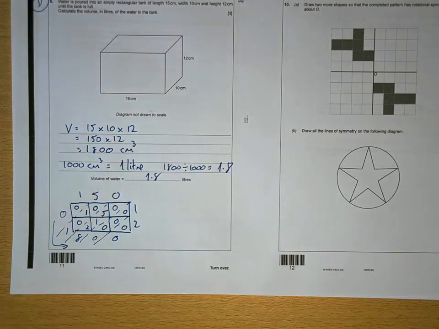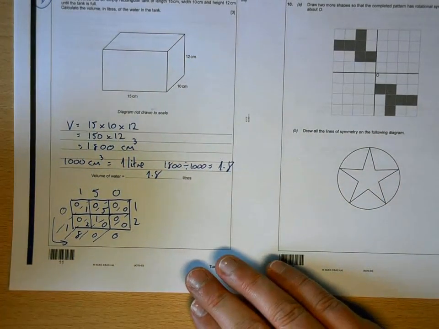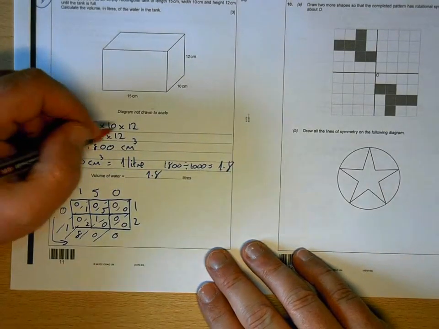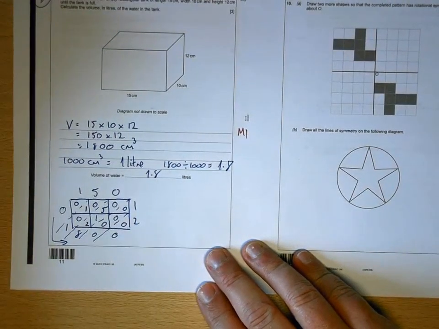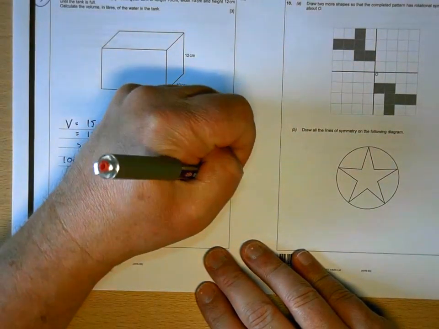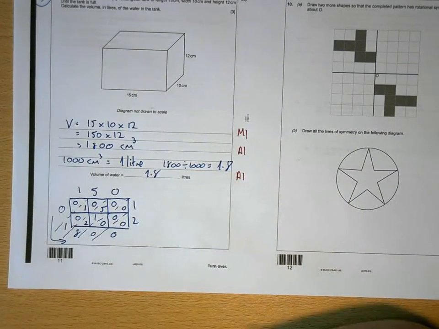So marks for that question are 1 mark for the method of multiplying the 3 values together, 1 mark for getting 1800, and then 1 mark for turning that into litres by dividing by 1000.